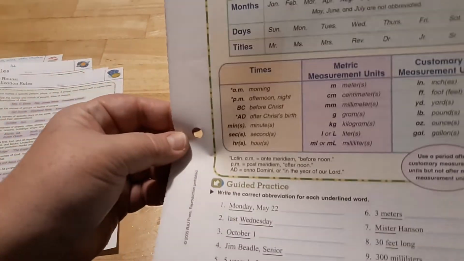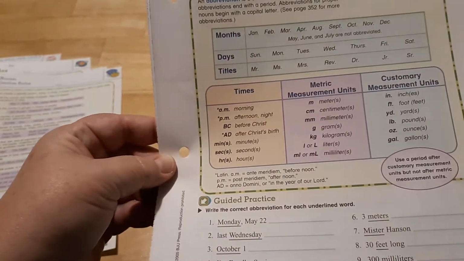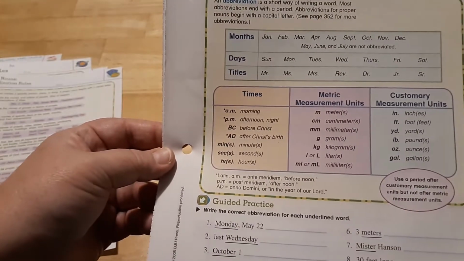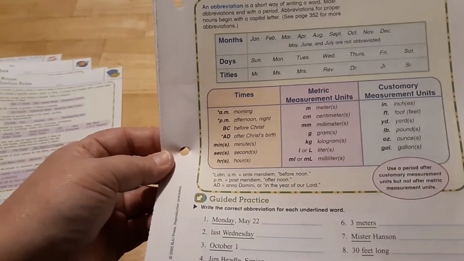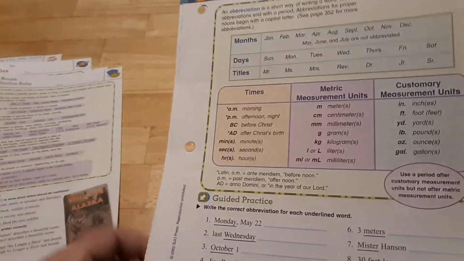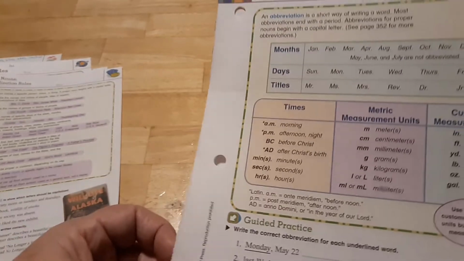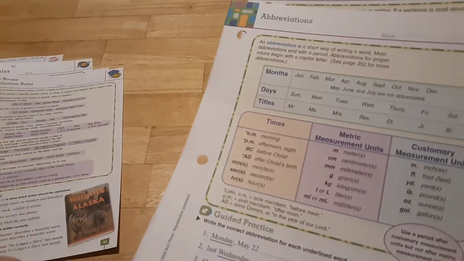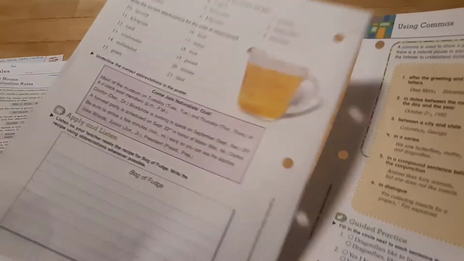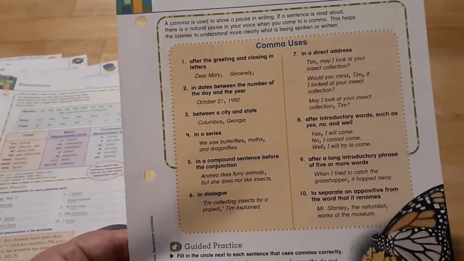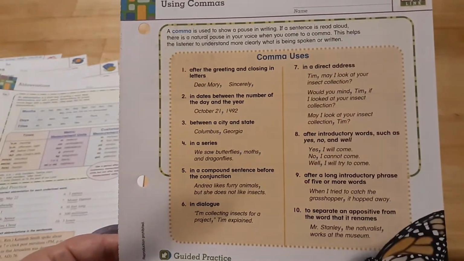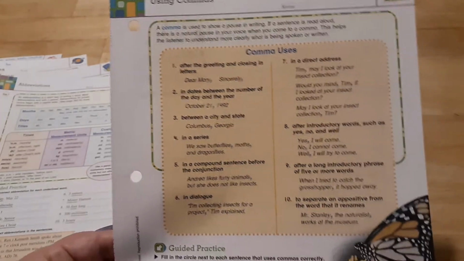Again, they talk about abbreviations, and this time with the 5th grade level, they're bringing in the abbreviations of metric units and customary measurement units and times. The others are a repeat from earlier grades. Okay. And they have a section on using commas in dates and writing a letter and different things like that. But the lower grades also have commas.